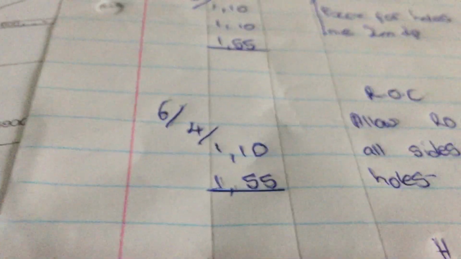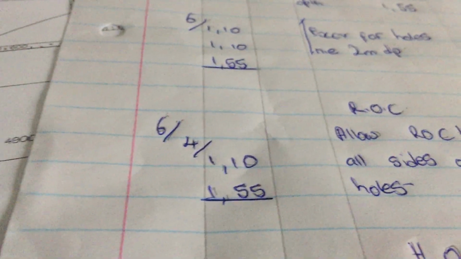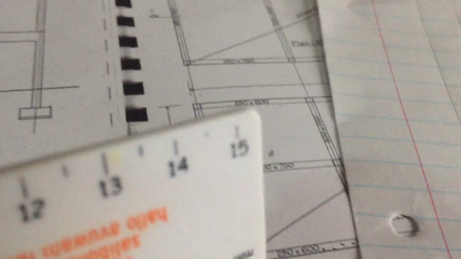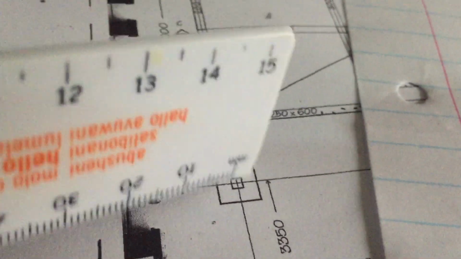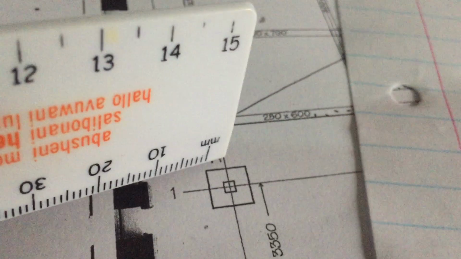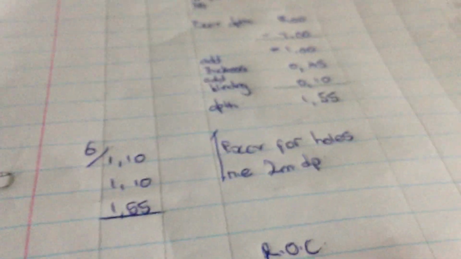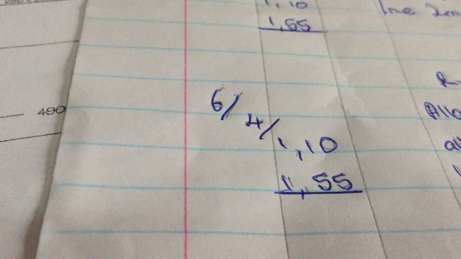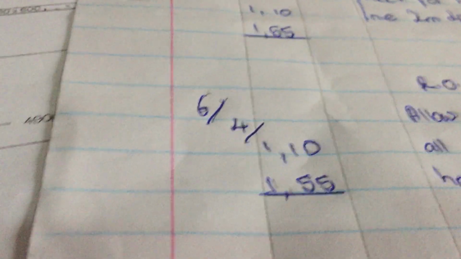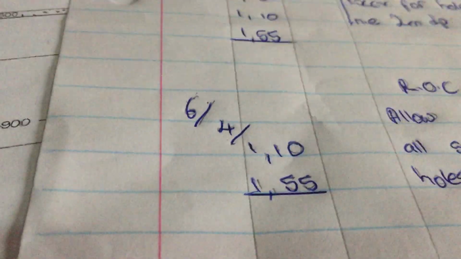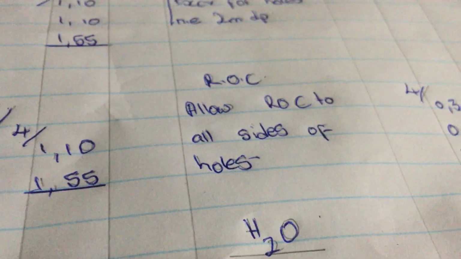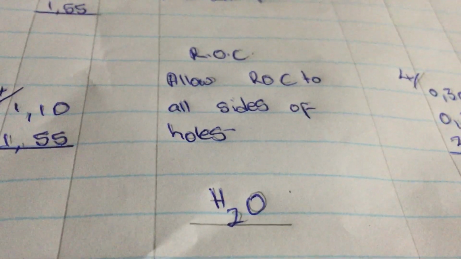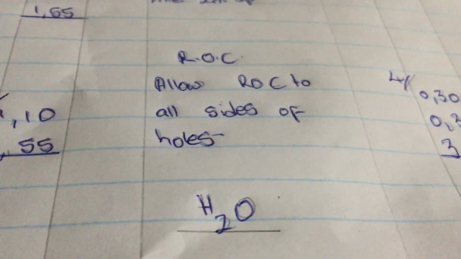And then how many sides does a hole have? Guys, if it's not round, obviously it's going to have 4 sides, because you can also look here. This is the hole that we're talking about. How many sides does it have? 1, 2, 3, 4. So it has 4 sides, so you multiply it by 4. How many holes do we have that have 4 sides? We've got 6 of them, and then you also multiply by 6. And then when you put in the description, allow ROC to all sides of holes, as simple as that.